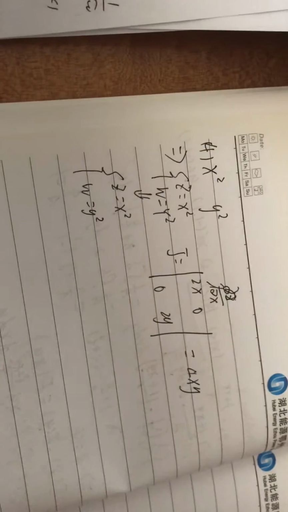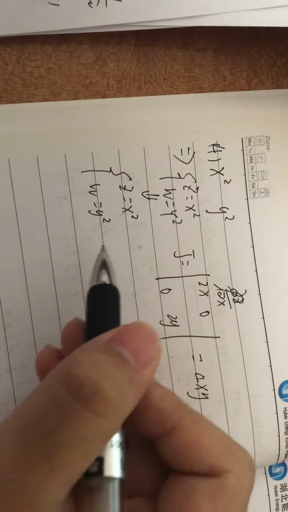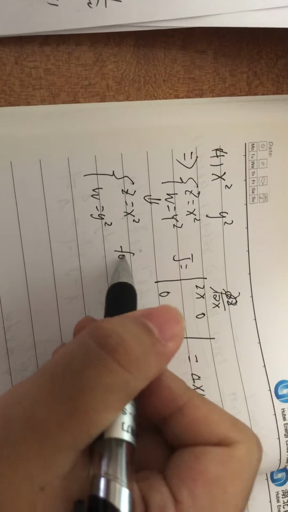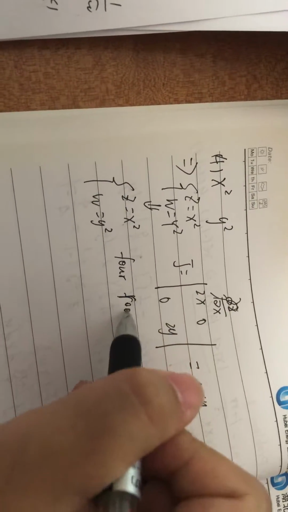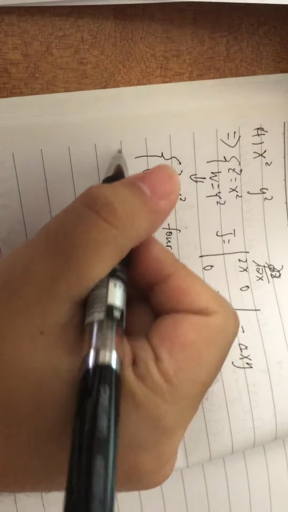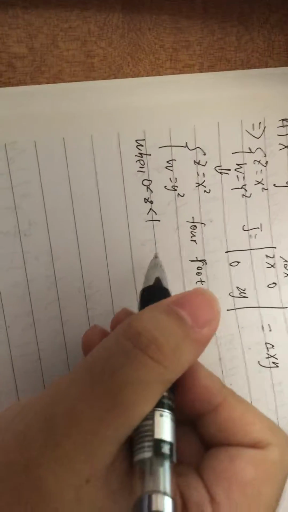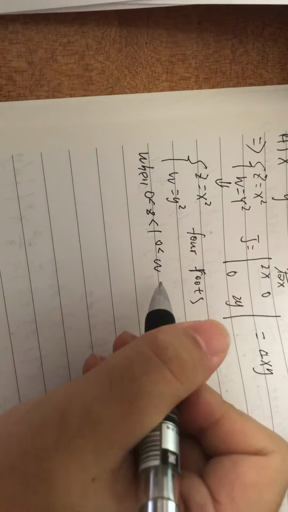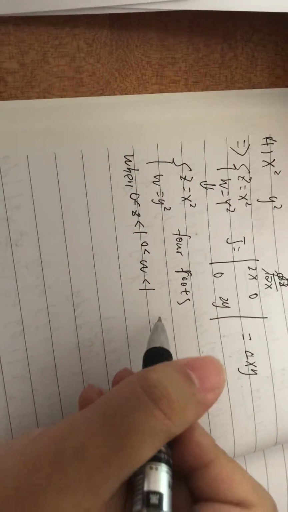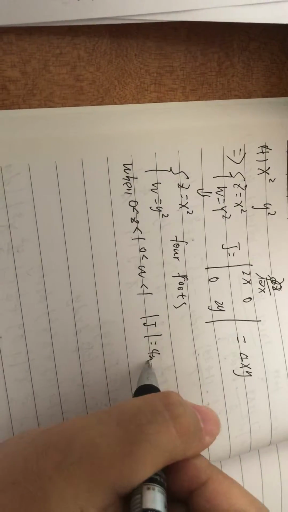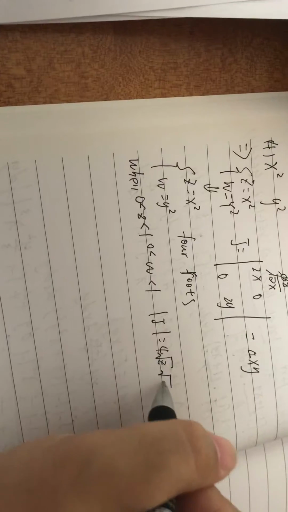Because we have the square, according to these two functions, we have 4 roots. We can talk about that when z is greater than 0 and less than 1, w greater than 0 and less than 1, and we got absolute J equal to 4 root z root w.